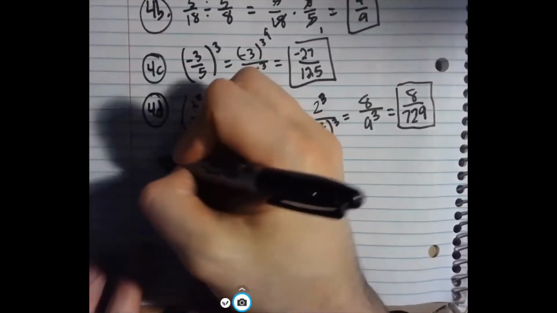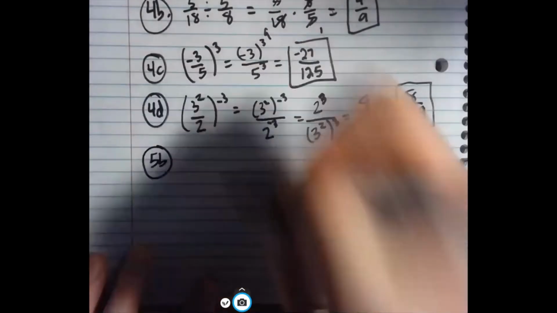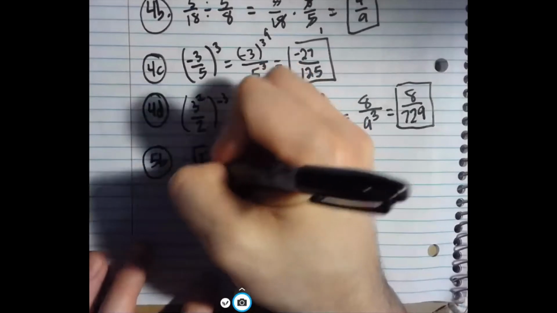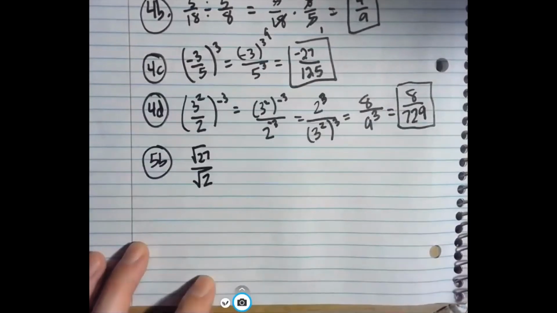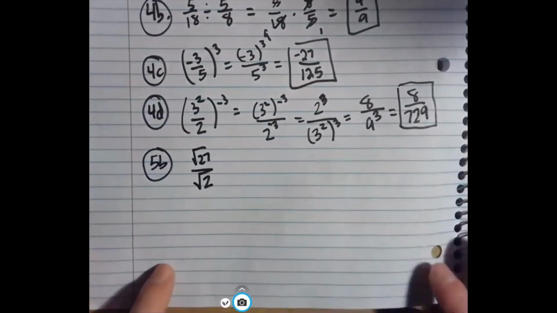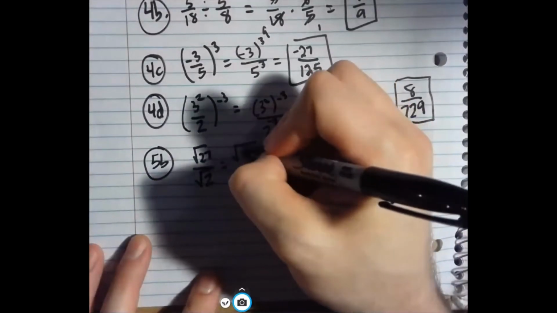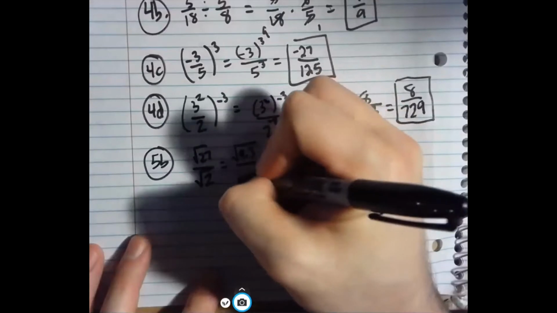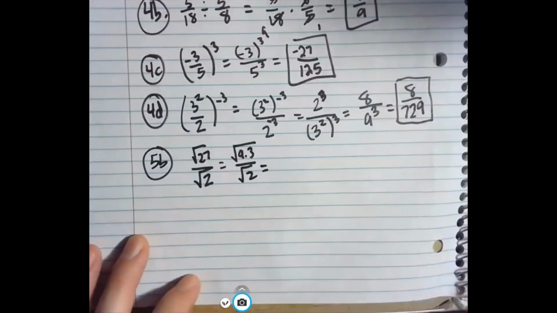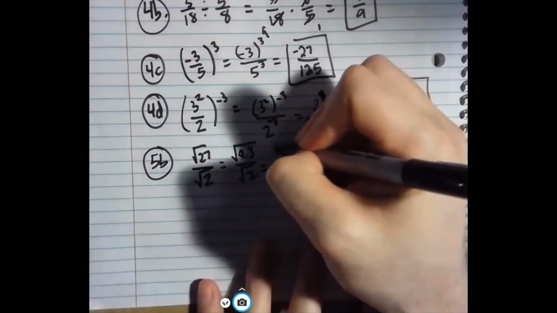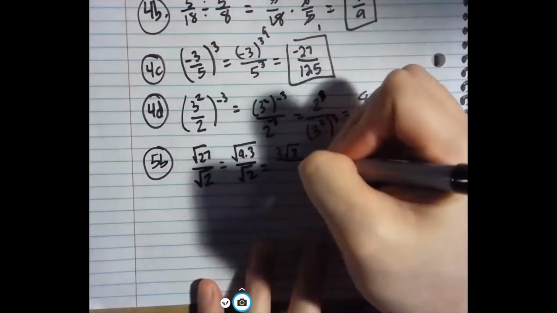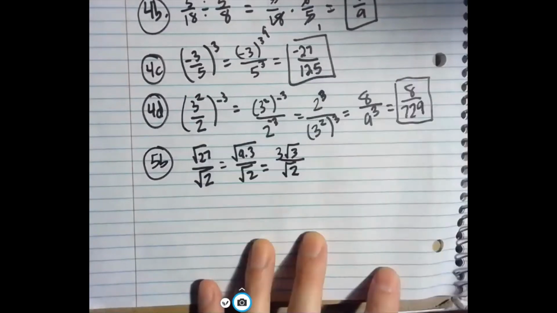Now we have 5B, which is root 27 over the square root of 2. I would simplify this root 27. So 27 is 9 times 3. And we can square root the 9. That's 3 root 3 over root 2.